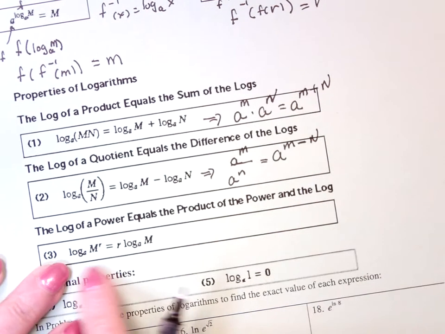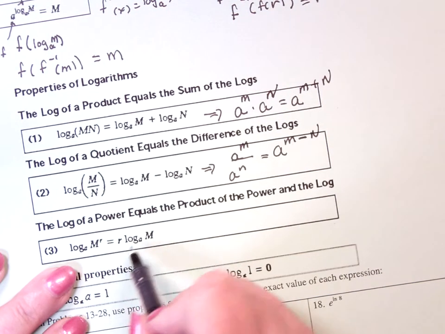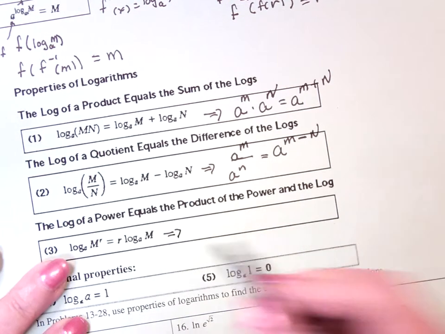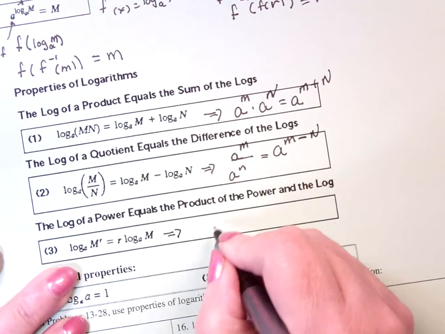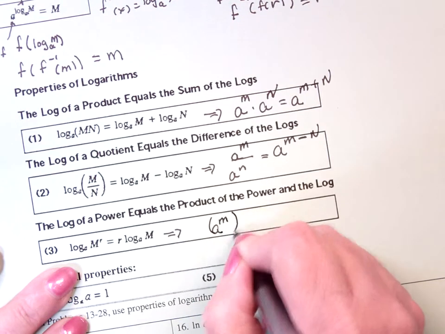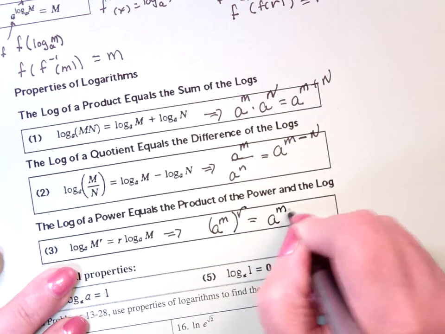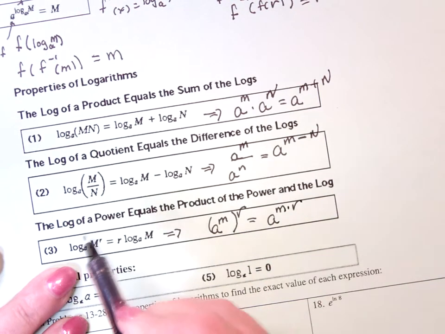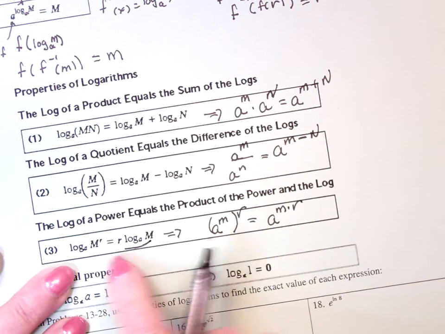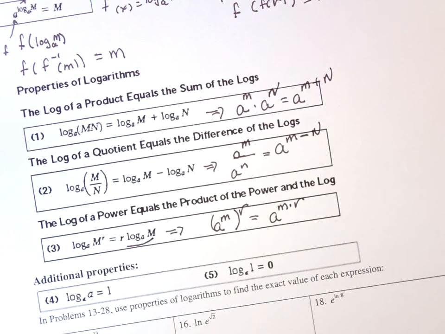This one's much harder to see. It's that log base a of m to the r is equal to r times log base a of m, and it's related to the one that says that a to the m, and in this case to the r, is equal to a to the m multiplied times r. And in this particular instance, there's an exponent. R is an exponent. It's the product of two exponents. Much, much harder to see.